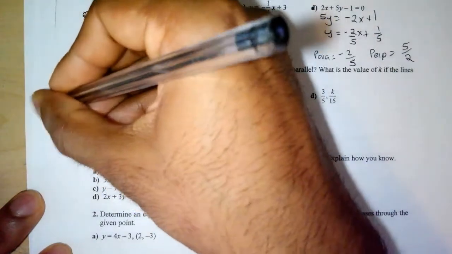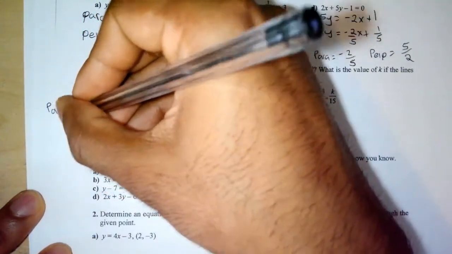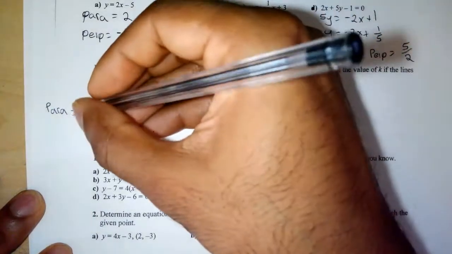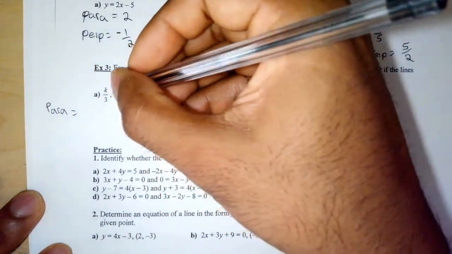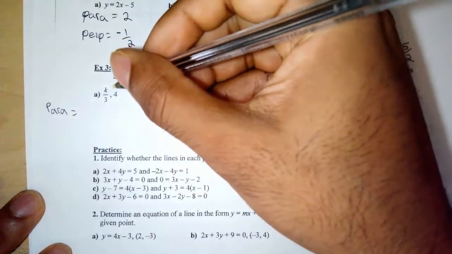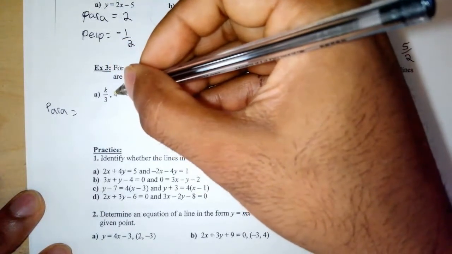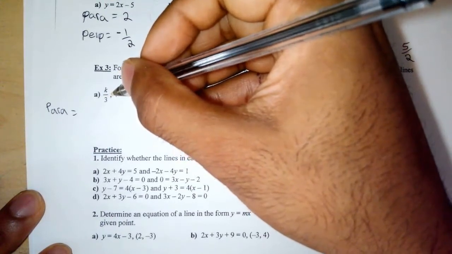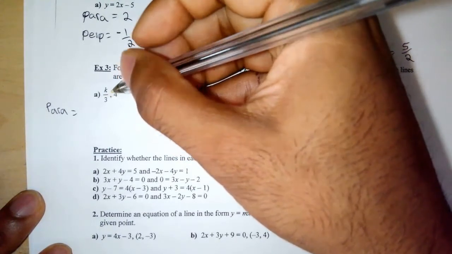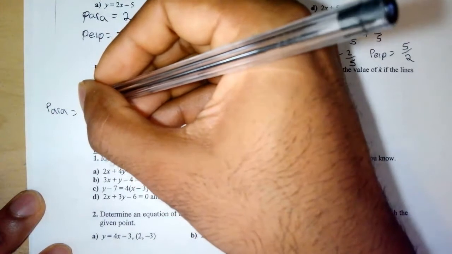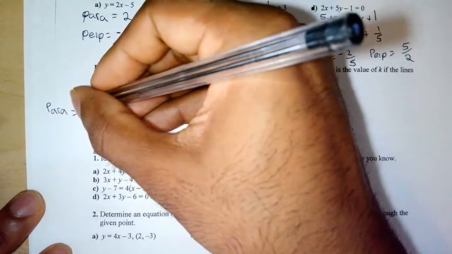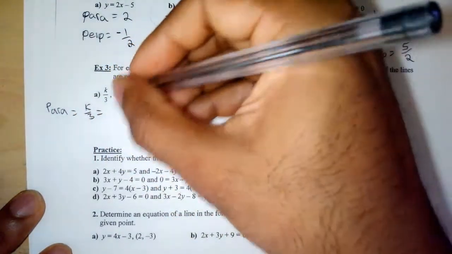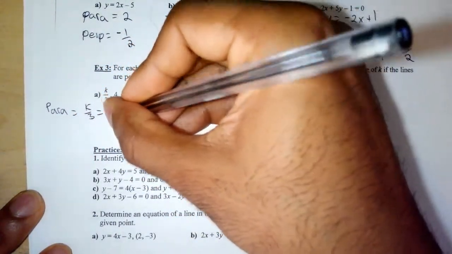For parallel lines, these two have to be the same, right? So k over 3 has to equal 4 because the slopes need to be the same. So how do you make that work? We can write k over 3 equals 4 over 1, right?